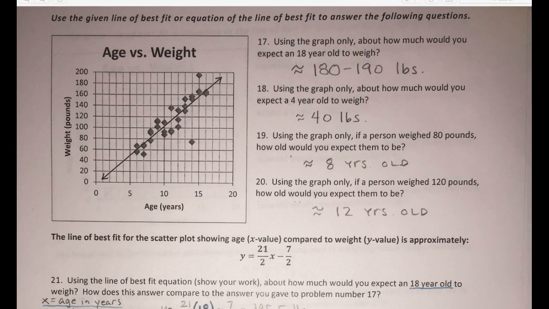I'd probably expect them to weigh about, let's see here. 18-year-old, I'd probably think, okay, probably about, I don't know, about there somewhere, 180 to 190. That was just my best guess. There's no correct answer or whatever, but it looks like about somewhere between 180 and 190.